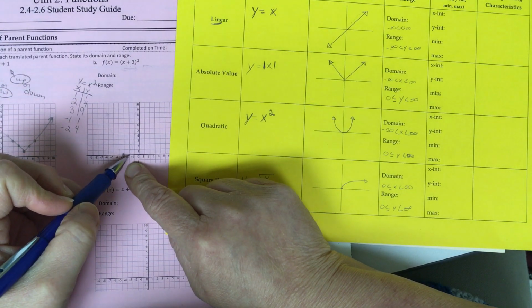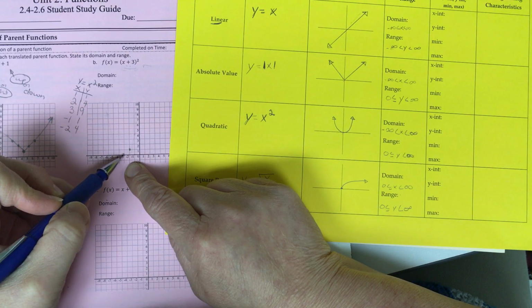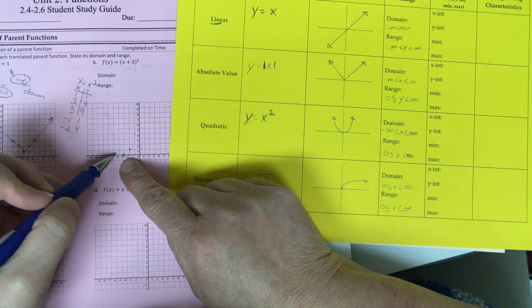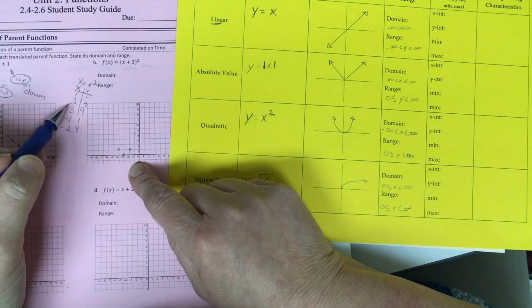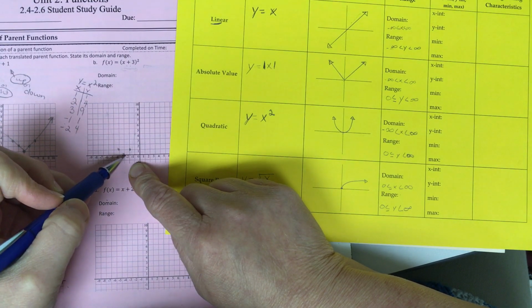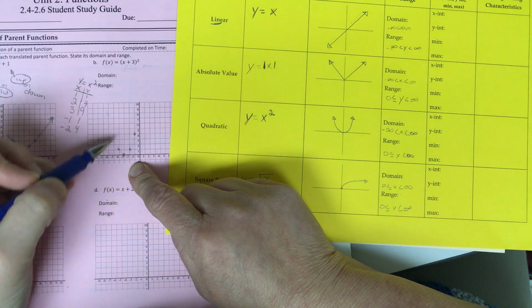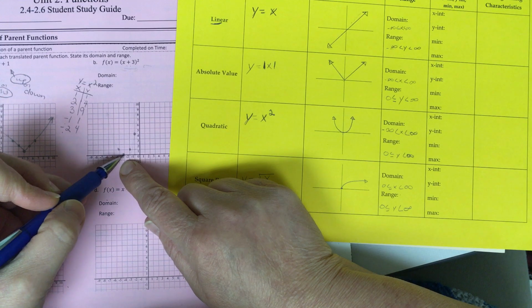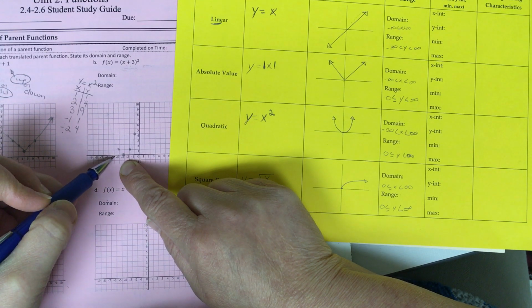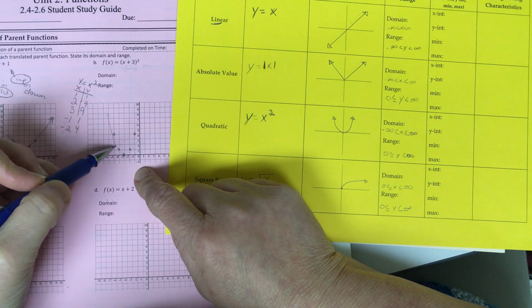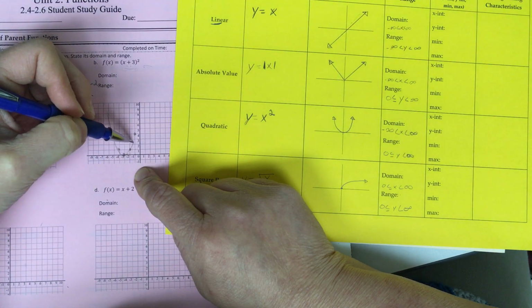All right, so let's plot some of these. So over 1, up 1. And I'm going to do my negative next. Negative 1, up 1. Now I'm going to do this one. Over 2, up 4. 1, 2, 3, 4. And I'm going to do this one. Back to my starting. 1, 2, up 4. 1, 2, 3, 4. I have 5 points. That's enough to draw my parabola.